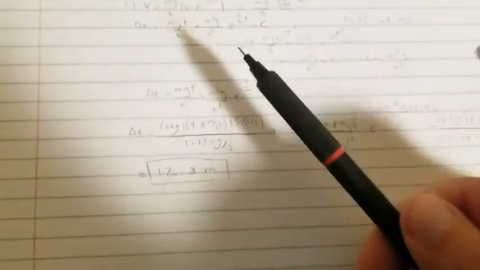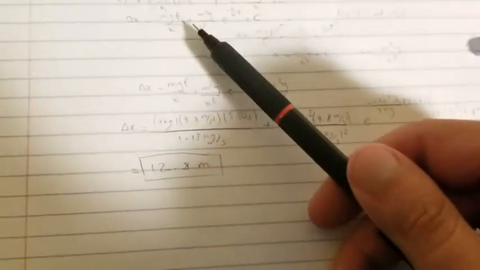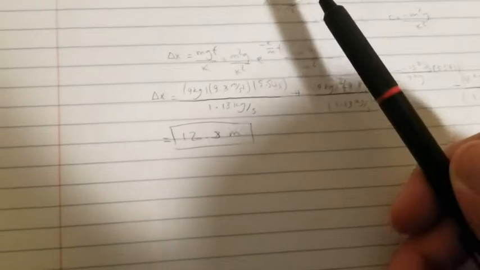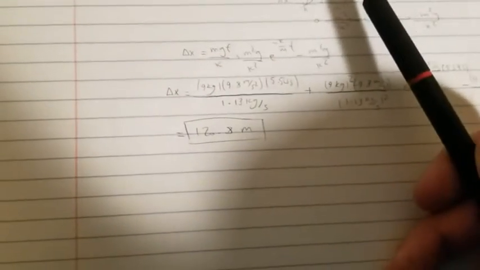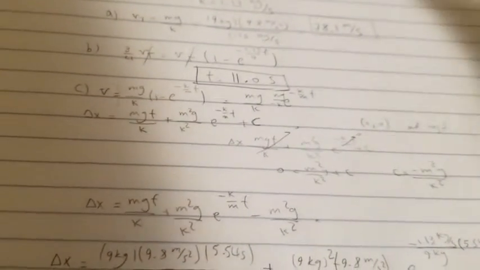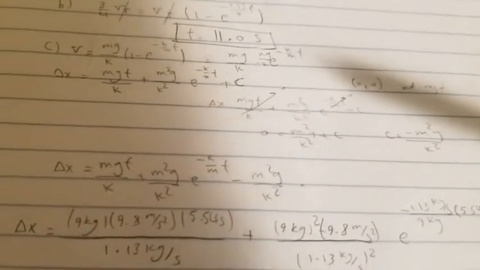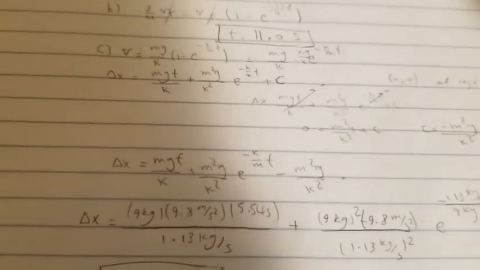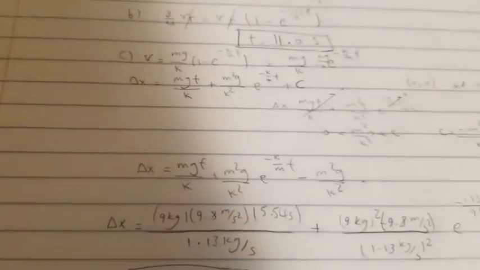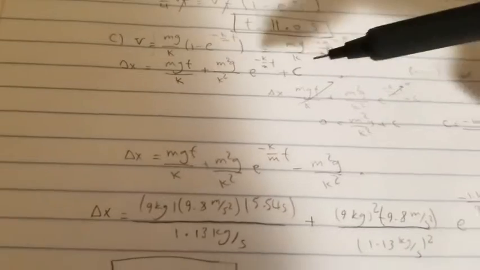our v formula. So you get delta x is equal to, so we just first distribute to make it easier. You get mg over k minus mg over k times e to the negative k over m times t. So the antiderivative of the first term is mg over k times t, and the antiderivative of the second term is m squared g over k squared times e to the negative k over m times t, because of the chain rule and the fact that the derivative of e to the x is e to the x. And let's not forget that since you're taking the antiderivative, there's going to be a constant here.